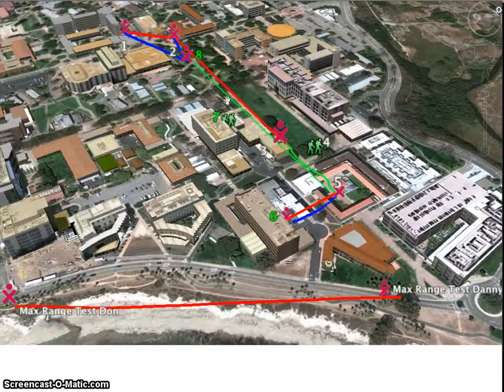In this test here, it's a little more complicated. We set up a node and had it transmit through buildings, trees, and brick walls, to represent more of an urban or campus setting. The Wi-Fi range with that transmission maxed out at about 330 feet.